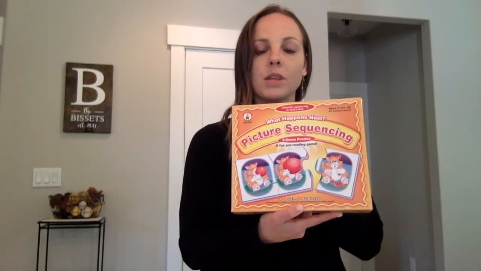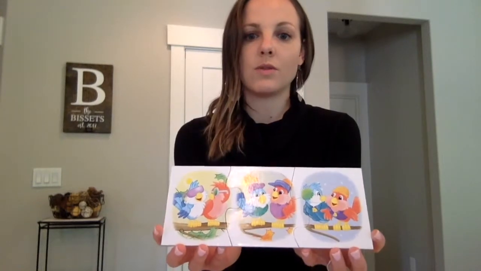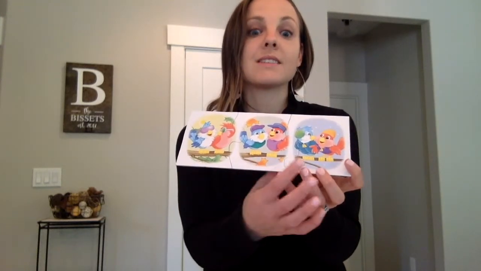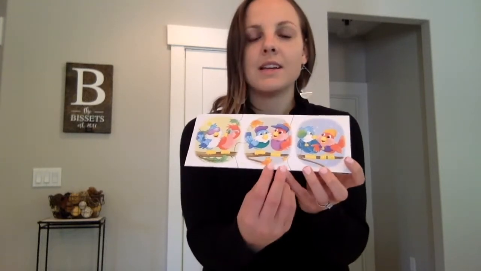And I really like this activity because it's a good starting place. The task is fairly simplistic. The pictures do not have a ton of detail. So you might first only require that the child gives you the first and the last picture. And then you might build up to first, next, last, or first, next, then, depending on their ability and if it seems like they're getting the idea of the task.